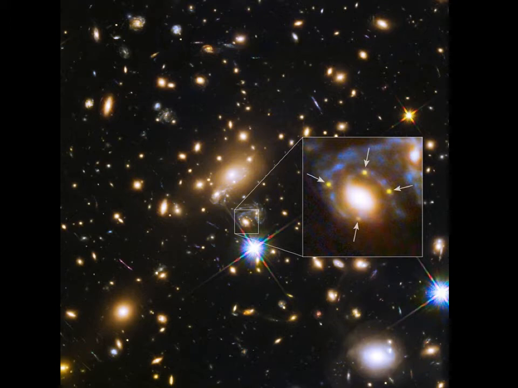And this image, where you see the 4 points, is actually called an Einstein cross. So the elliptical galaxy in the foreground and its galaxy cluster is 5 billion light years away from Earth, and the supernova behind it is 9.3 billion light years away. And this image is from November 11th, 2014.